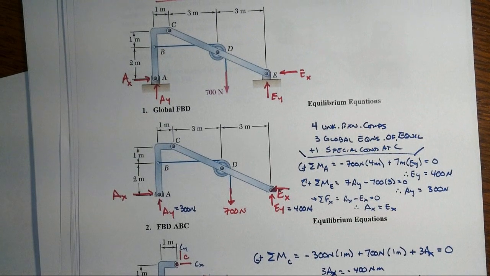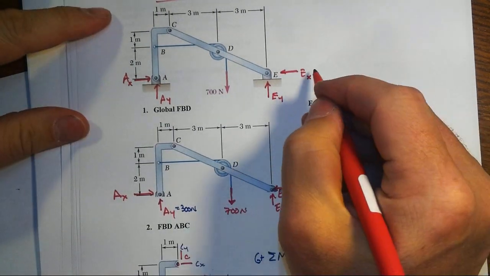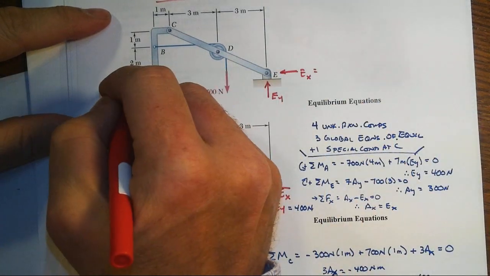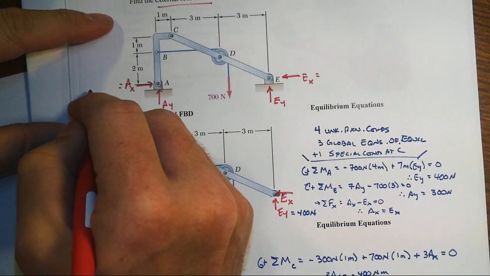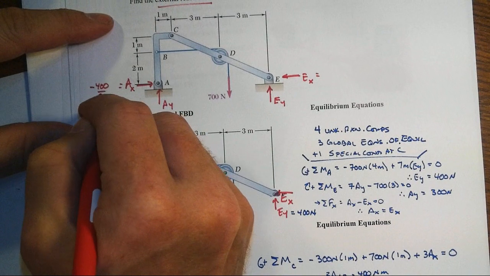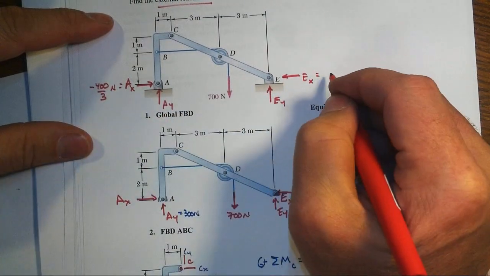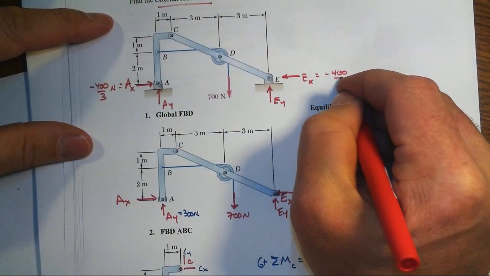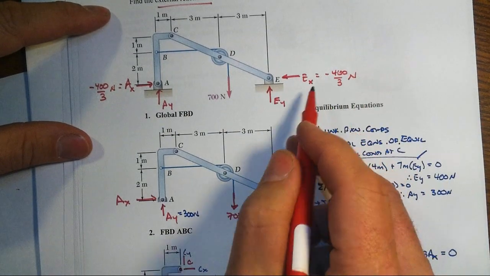Well, that's a little bizarre, right? I did this in markers, so I cannot erase and show the forces in the other direction. So I'm going to be stuck here with the opposite. Minus means opposite.